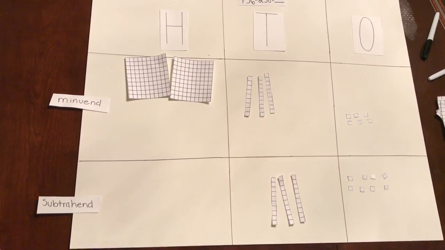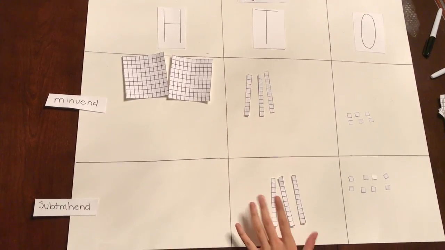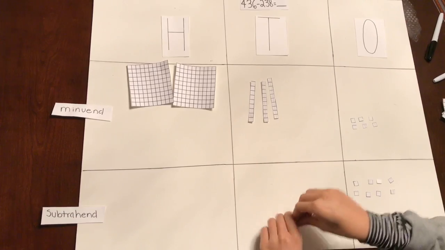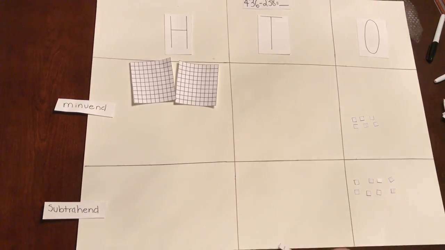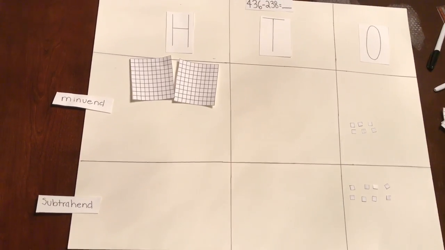Now I'm going to move on to the tens place. I have 3 rods in the minuend and 3 rods in the subtrahend. I will represent subtraction by removing 3 rods from the subtrahend and 3 rods from the minuend. These cancel out, and I am now left with no rods, which represents 0 tens.